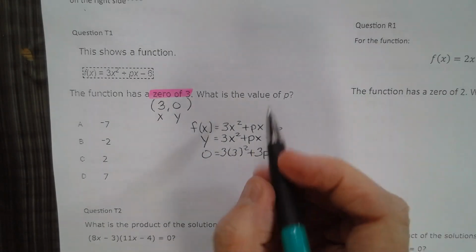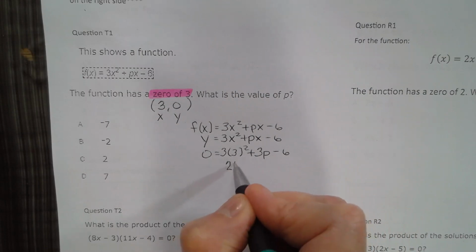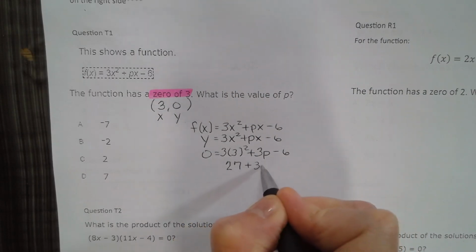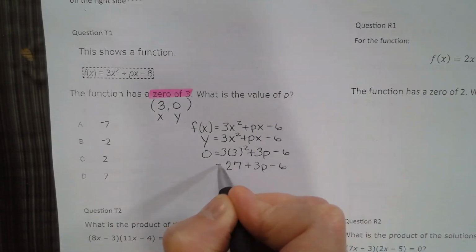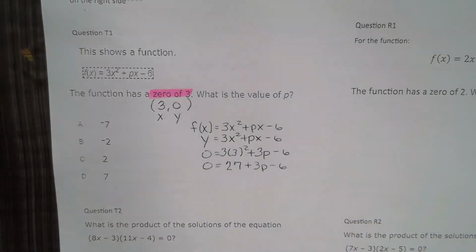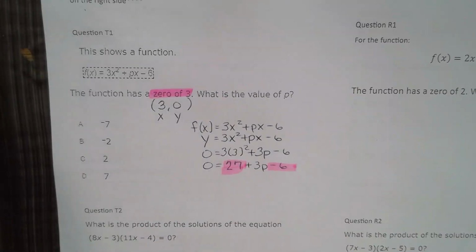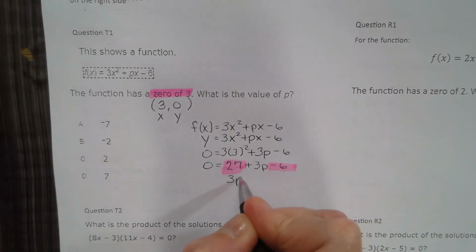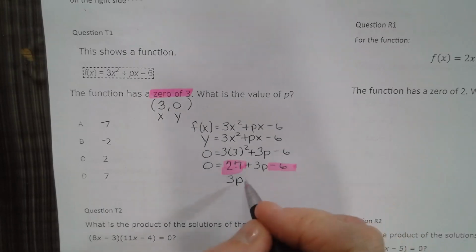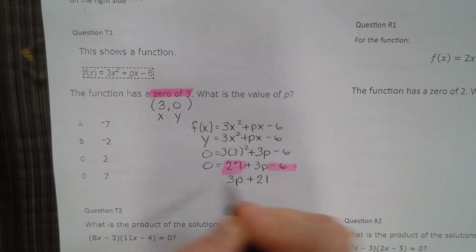So 3 squared is 9, 9 times 3 is 27. We're going to combine like terms. So I'm going to bring down my 3p, combine like terms, and get a positive 21.